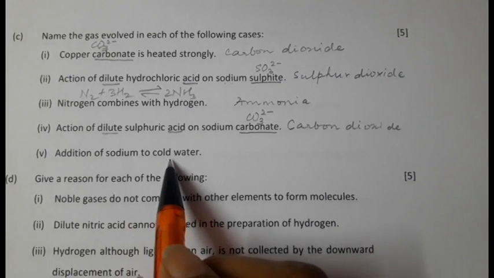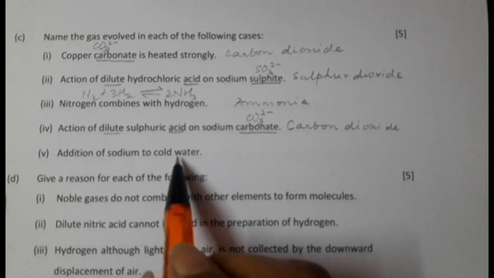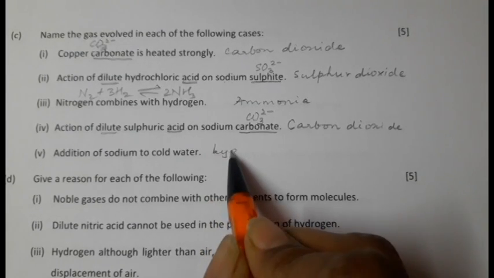Action of sodium on cold water. Now sodium with cold water is going to split this water and it is going to liberate hydrogen. So our gas is hydrogen.